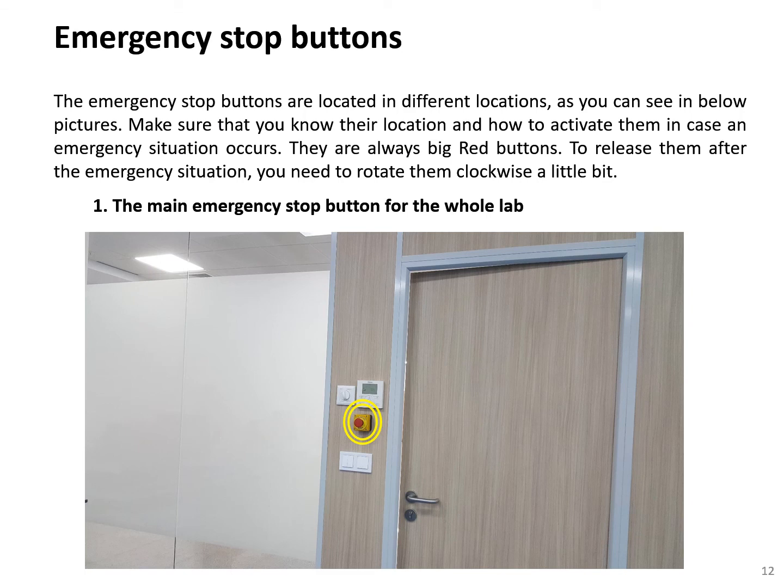Okay, so I'm going to go to some safety considerations. I know you don't have access to the lab, but anyway, in the future, soon you will join a factory, a company, okay? So you need to know basic safety considerations. One of the basic ones is emergency stop buttons. They are located in different locations, as you can see in the pictures below. Make sure that you know their locations and how to activate them in case an emergency situation occurs.